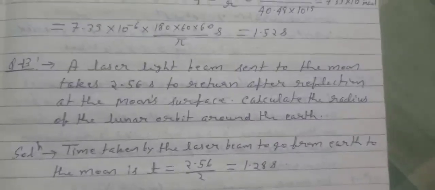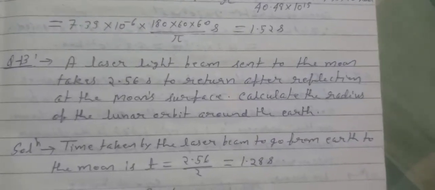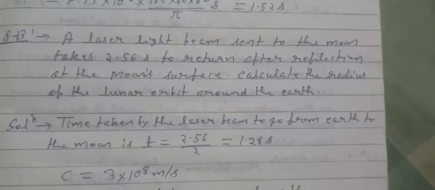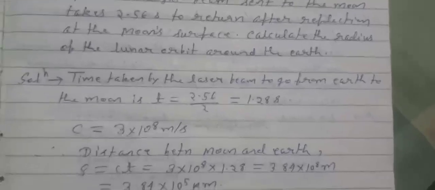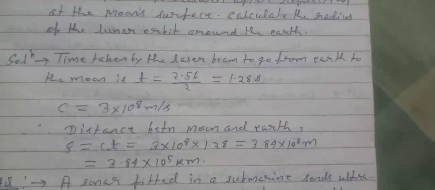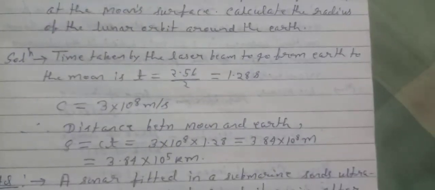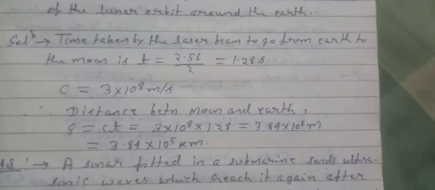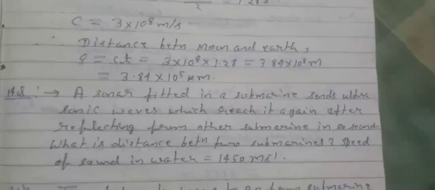A laser light beam sent to the moon takes 2.56 seconds to return after reflection at the moon's surface. Calculate the radius of the lunar orbit around the Earth. Time taken by the laser beam to go from Earth to the moon is t equals 2.56 by 2, which is 1.28 seconds. Here c equals 3 into 10 to the power 8 meter per second. Hence distance between moon and Earth s equals ct, which is 3.84 into 10 to the power 5 kilometer.